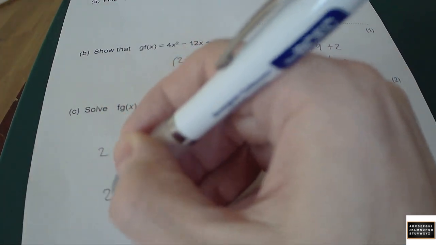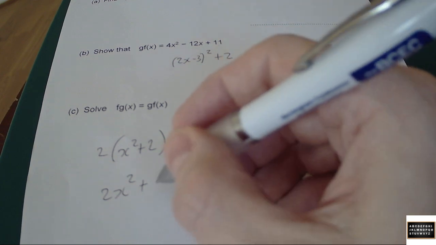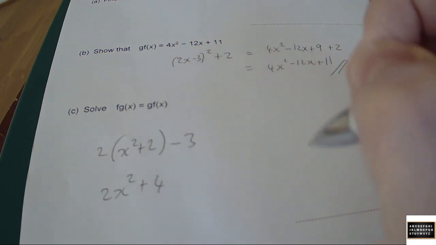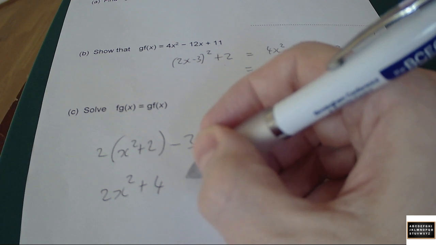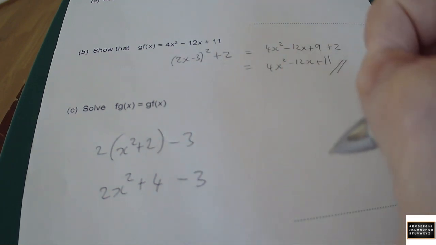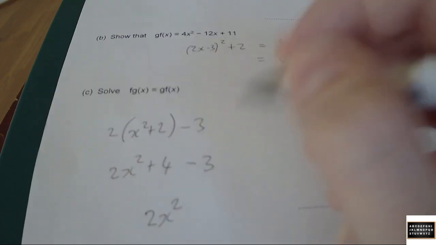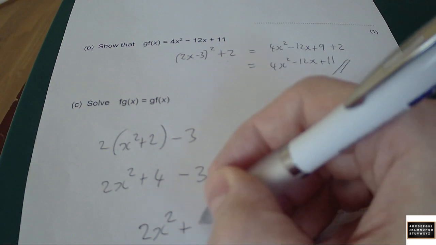So if I multiply out the brackets, I'm going to have 2x squared plus 4, and then minus 3. So that will give you 2x squared plus 1.